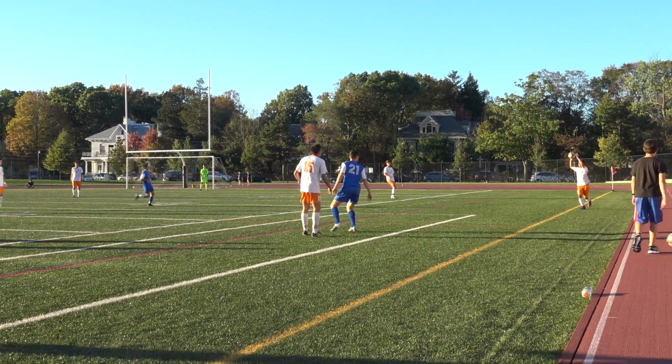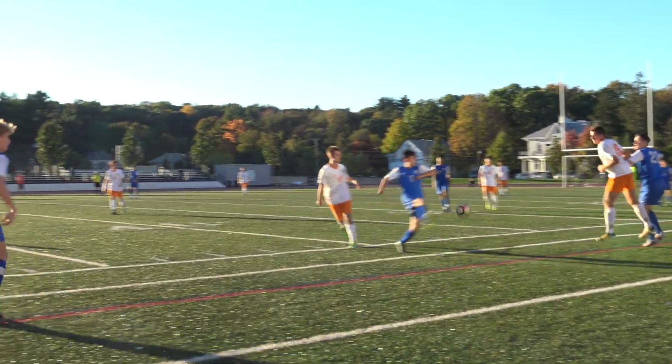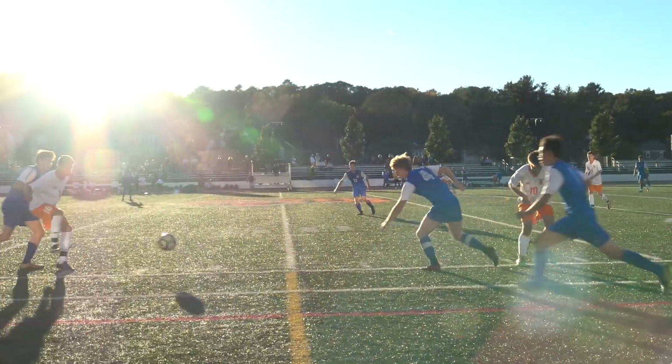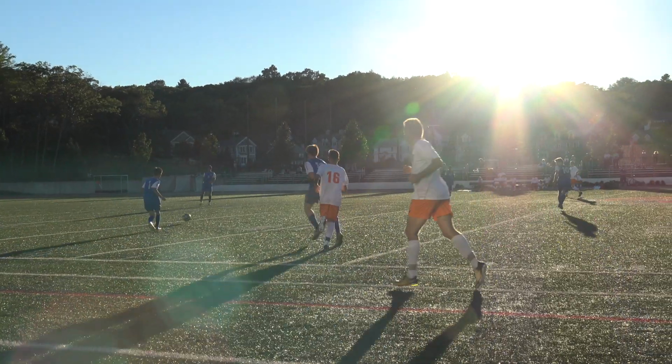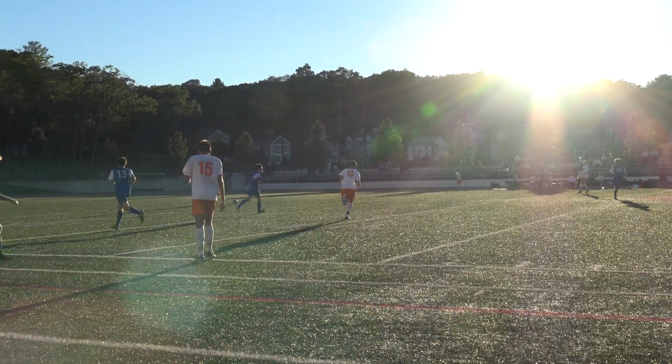23 minutes left. It's now 3-3. They go down the side. Brendan over his foot. Ethan misses at 10. Brendan plays it back. Brendan has it. Brendan sends it to Nate.